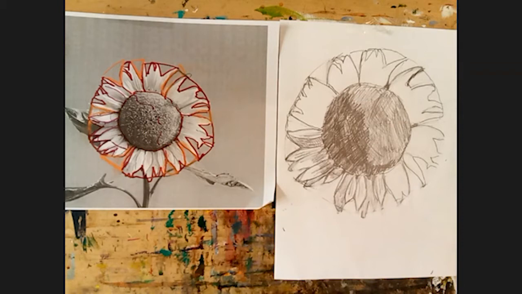Trying to get this strange angle. Take the one try. Oh, so beautiful.